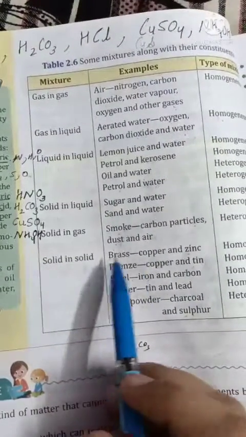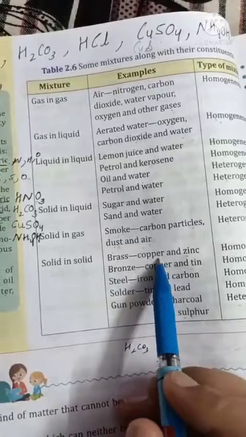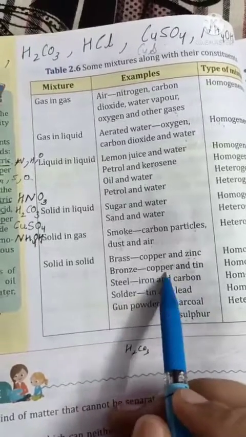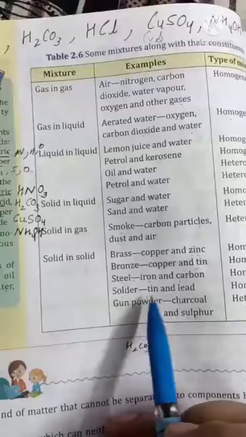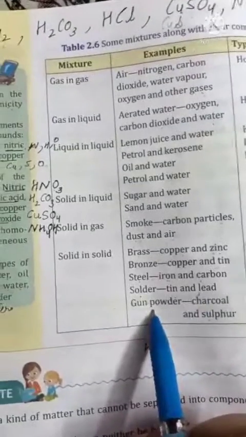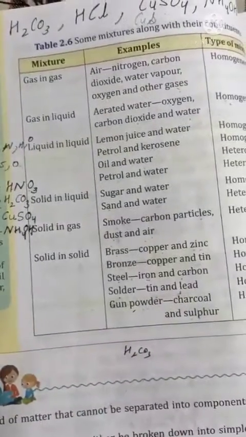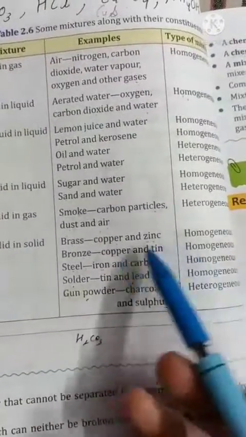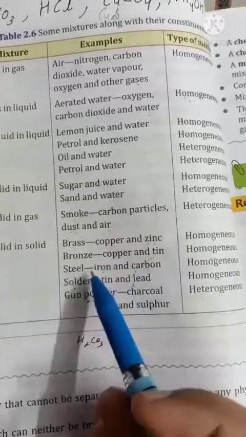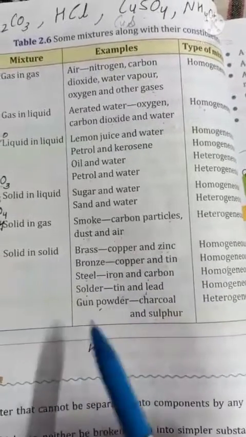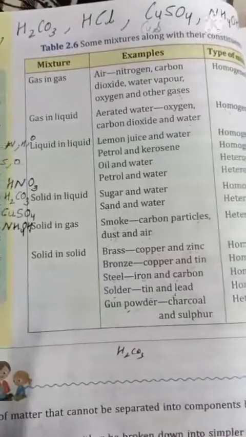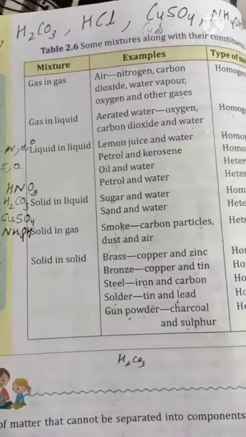Next, solid in solid. Examples are brass, which is a mixture of copper and zinc, bronze, a mixture of copper and tin, steel, a mixture of iron and carbon, solder, a mixture of tin and lead, and gunpowder, a mixture of charcoal and sulfur. Brass is a homogeneous mixture, bronze is also homogeneous, steel is also homogeneous, solder is also homogeneous, but gunpowder is a heterogeneous mixture. Now with this the chapter is finished.